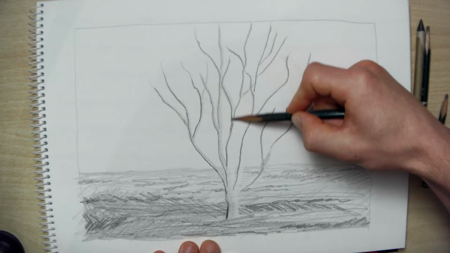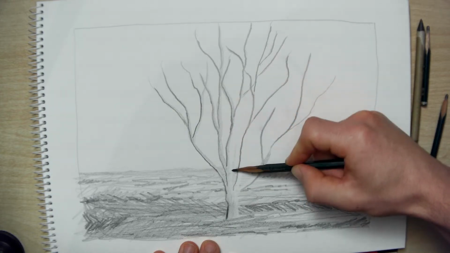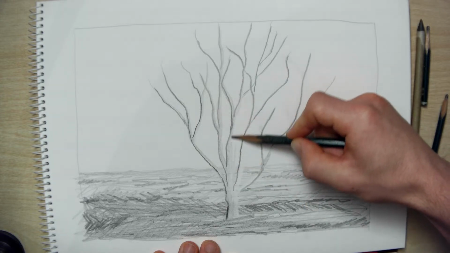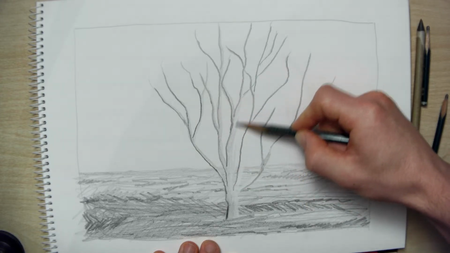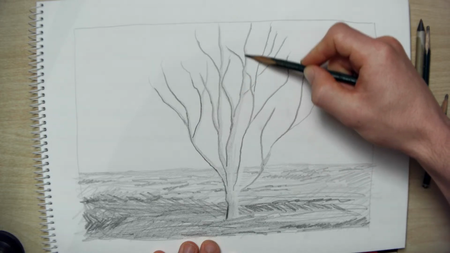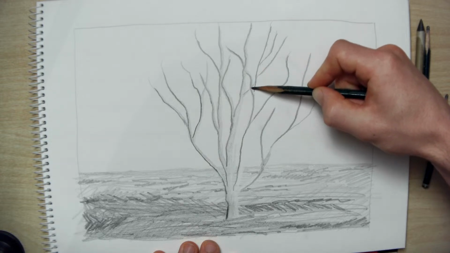Like this, right here, and down there. Going up there, this one comes down here.